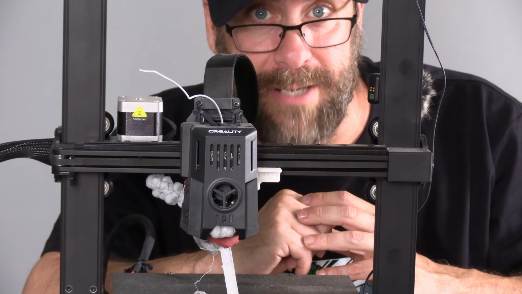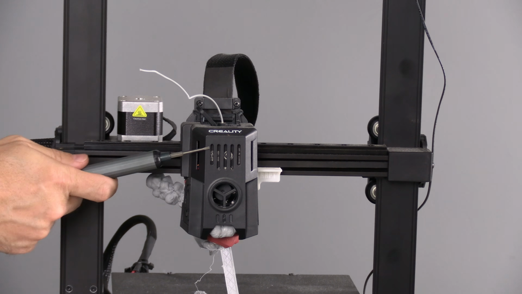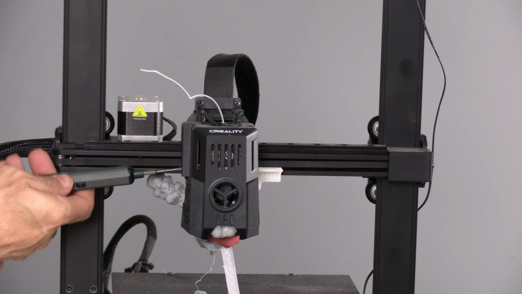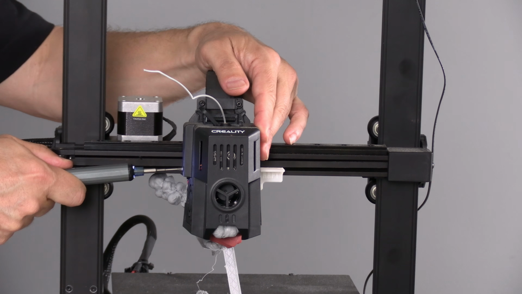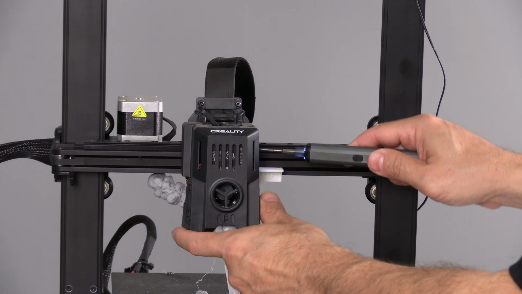Your very first step is to get the tool head cover off. Every printer is different, yet somewhat the same. On the KE, you've got a few screws, one on this side and 2 on this side.